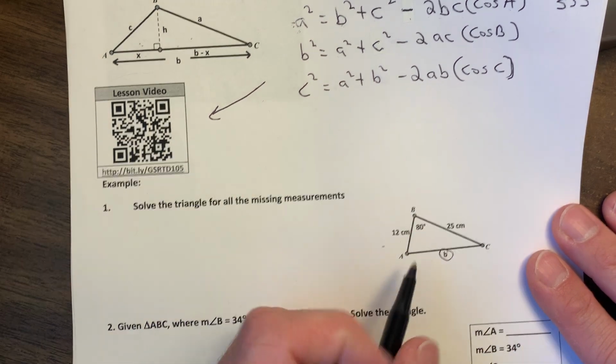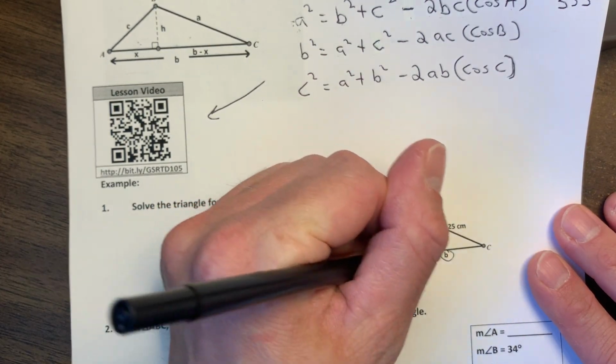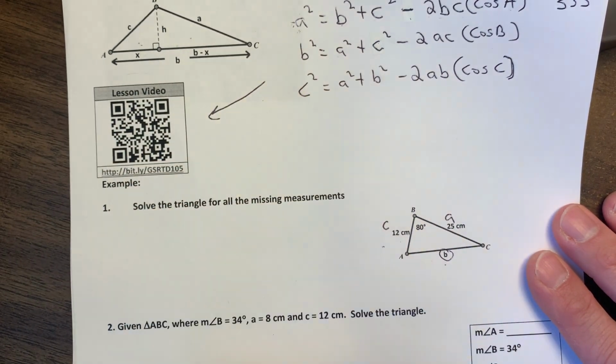So I come over here and I've got one side over here. I'm going to call this side C. I've got one side, 25, over here. I'm going to call that side A. There's angle B, and I'm missing B.